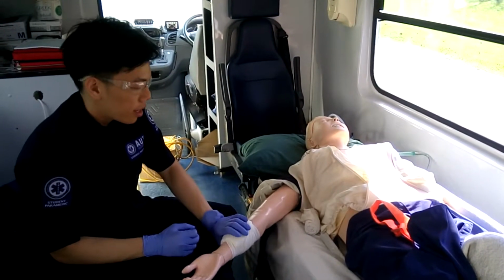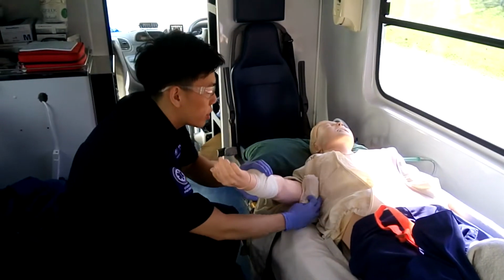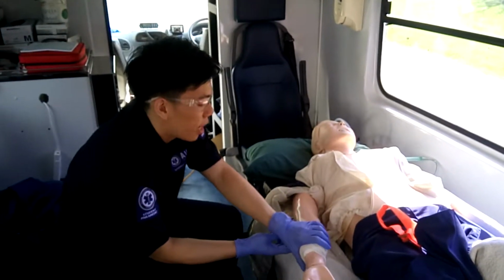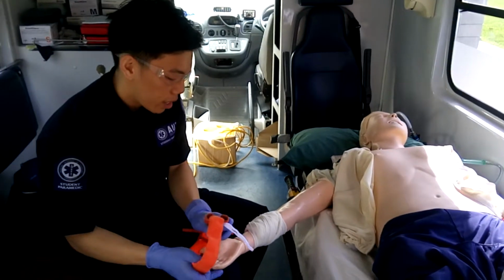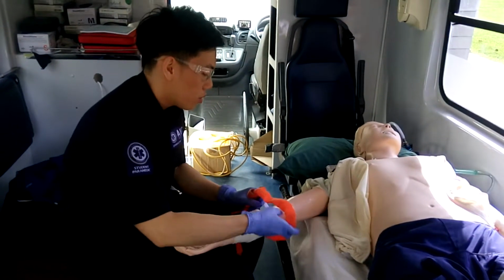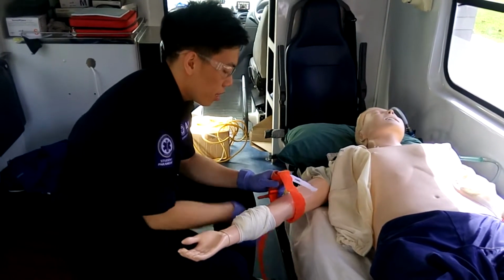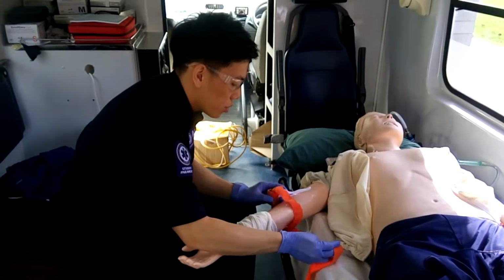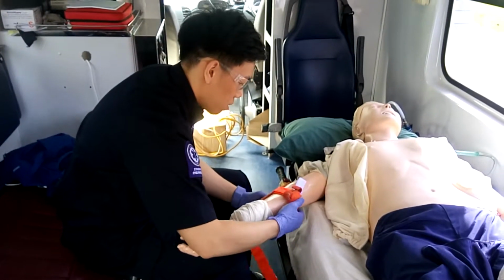You can also elevate the limb like so, or you can apply indirect pressure using a crepe bandage under the arm, and this can help arrest the bleeding. When applying a tourniquet, apply it to the upper proximal bone of the extremity at least 10 centimeters proximal to the wound. So in this case, like so.